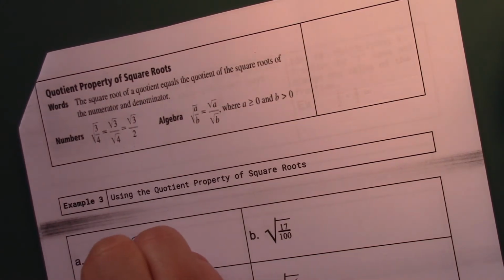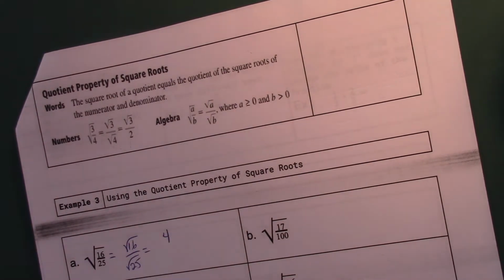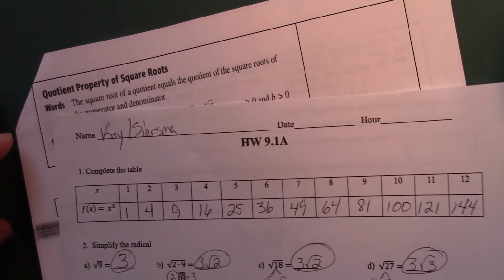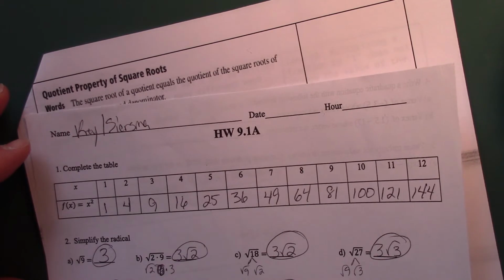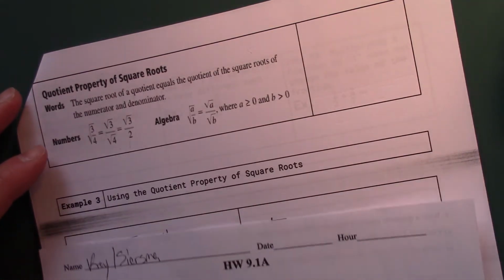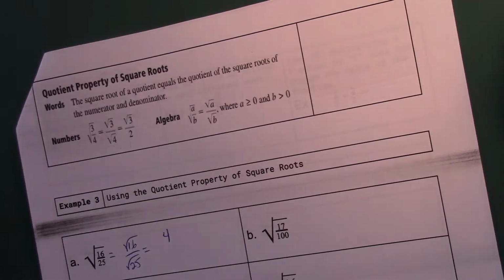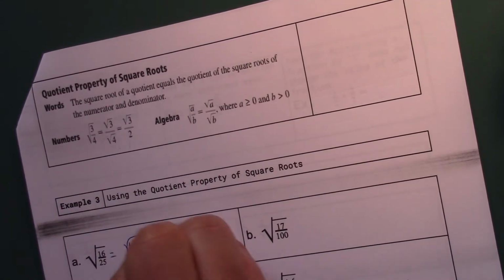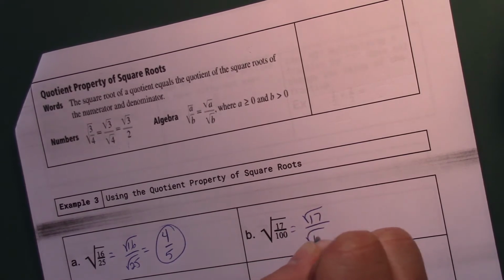This is square root of 16 over square root of 25, which is just the square root of 16. Again, we go back to that list. That list is going to show up over and over and over. This thing that you should have filled out on the top of your homework anyway. We use those numbers. Again, I'm looking at square root of 16 is 4, square root of 25 is 5, and I just write those numbers down. Done.